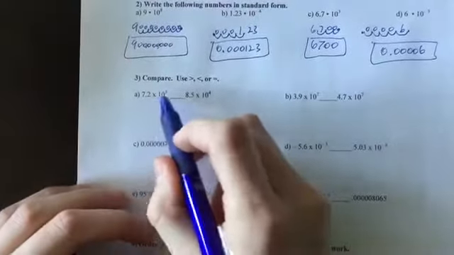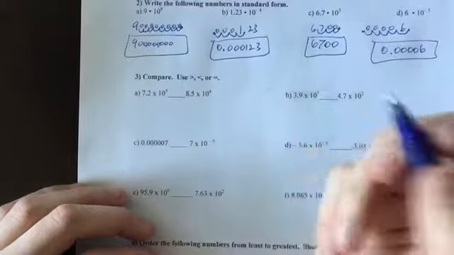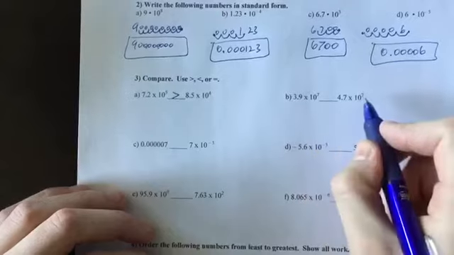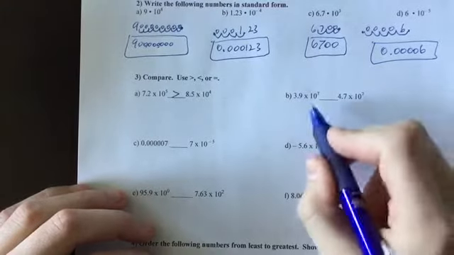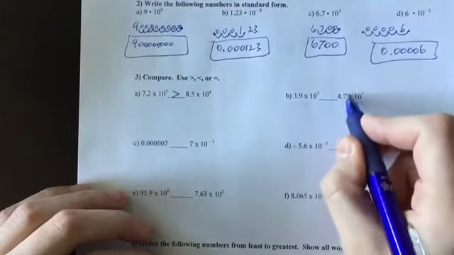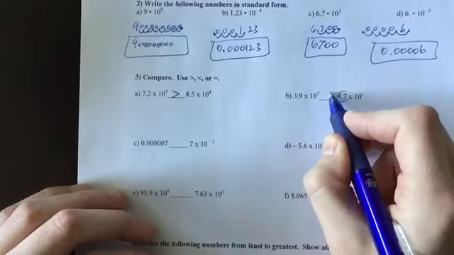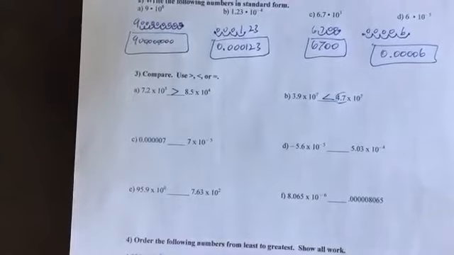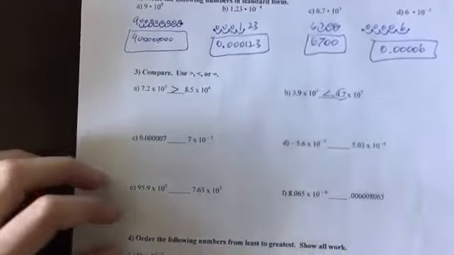On number 3, we're going to compare. First thing I'm looking at is powers of 10. 10 to the 5th is bigger than 10 to the 4th, so that's bigger. 10 to the 7th, 10 to the 7th, ooh. So now I have to look at my significands. 4.7 is larger than 3.9. So 3.9 times 10 to the 7th is less than 4.7 times 10 to the 7th.